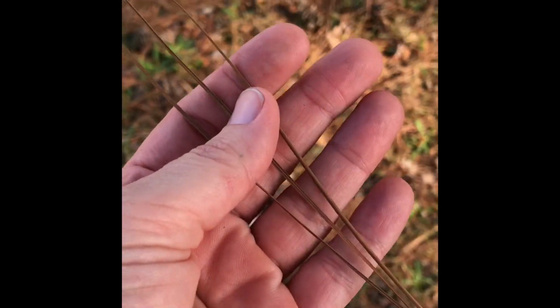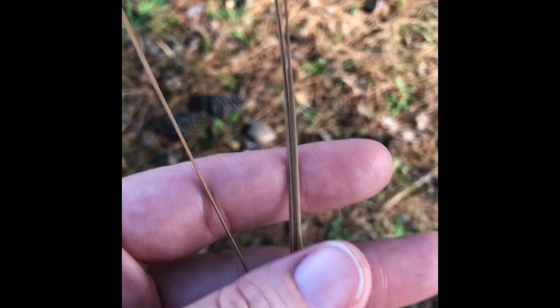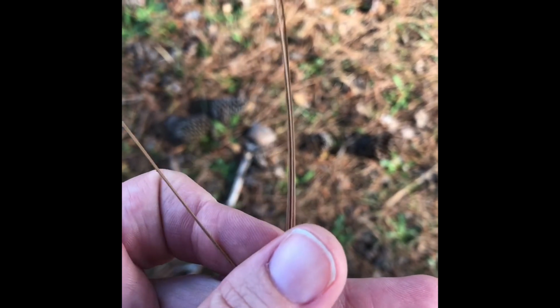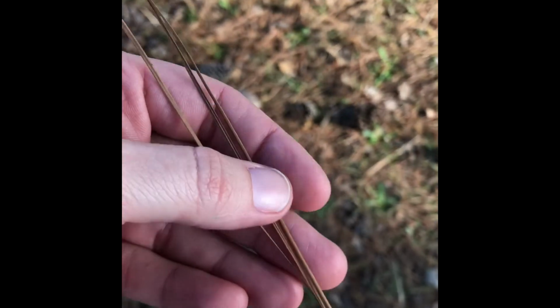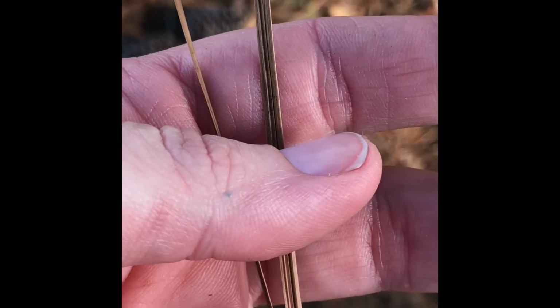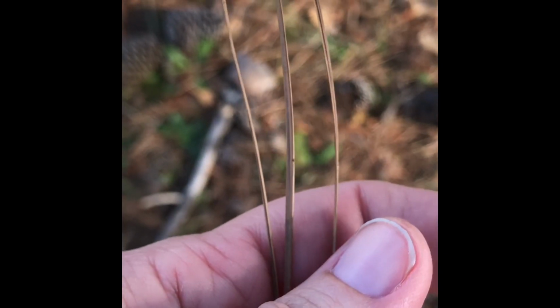But if you look right here at my hand, you can see that the pine needles come in these clusters, and they're gathered together in a little bundle here, and that's one of the ways you identify the difference between pine trees. So this one has 3, and based on the length of them, and knowing where we are in the United States, that tells me real quick that we are probably looking at a loblolly, okay?